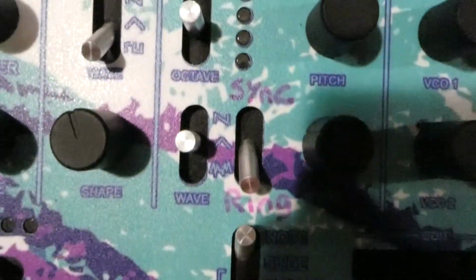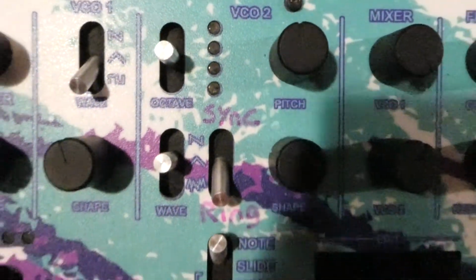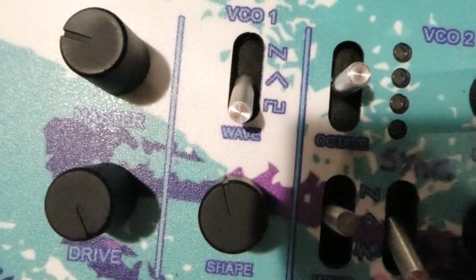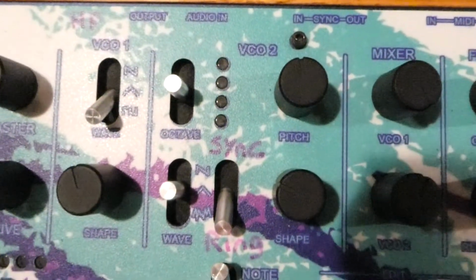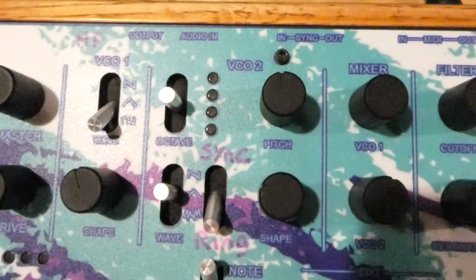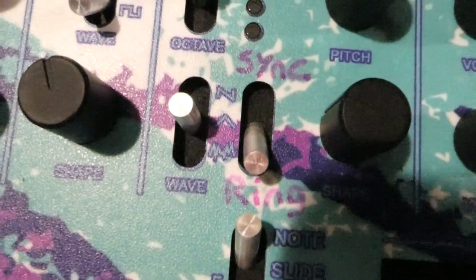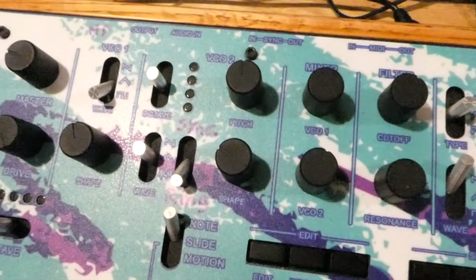So notice that it has two VCOs, VCO1, VCO2. VCO1 is a lot simpler. It only has your waveform select and then the shape knob. VCO2 has the same thing, but also it has an octave lever and a pitch knob. Now this sync and ring modulator switch affects both, so it's irrelevant.